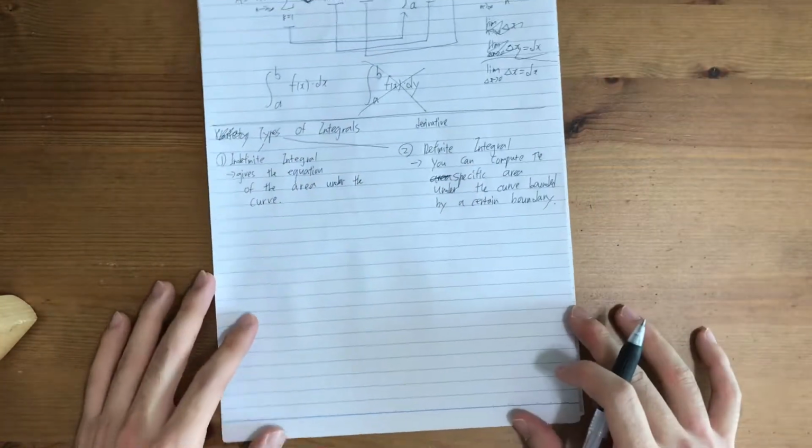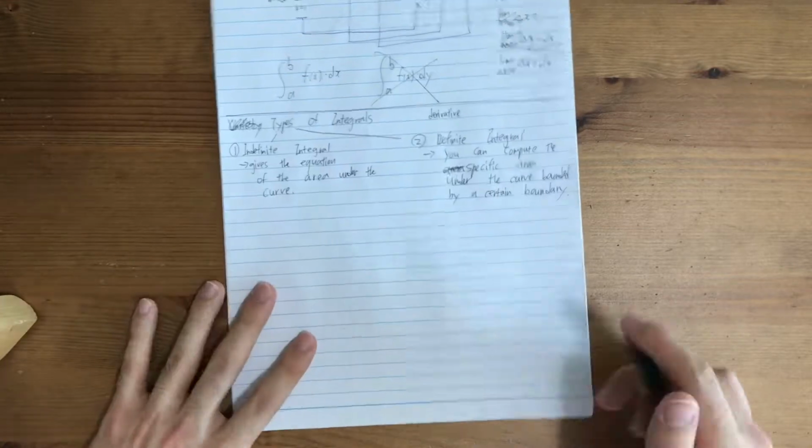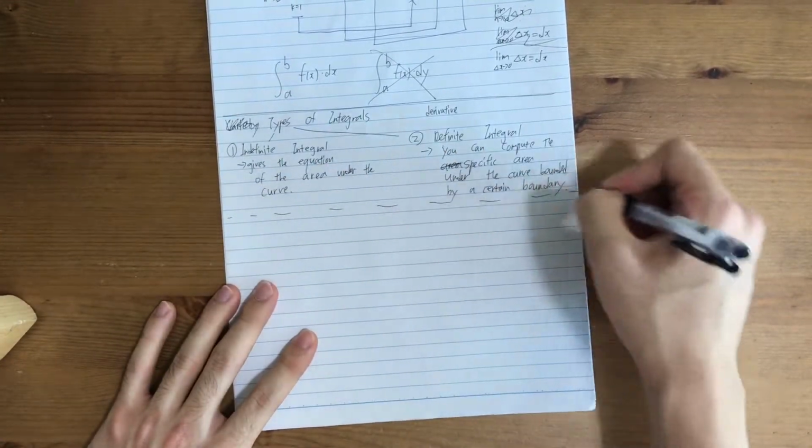So that's what it means. First, we're going to start with indefinite integrals.